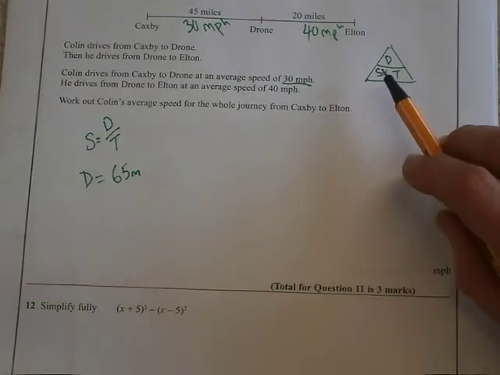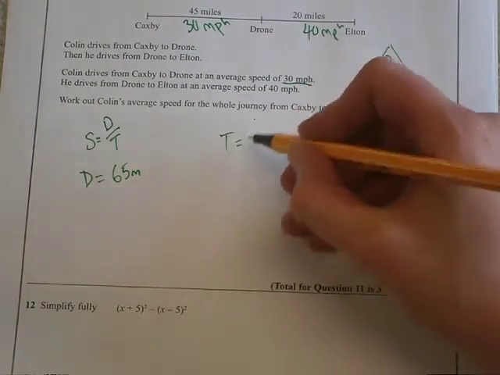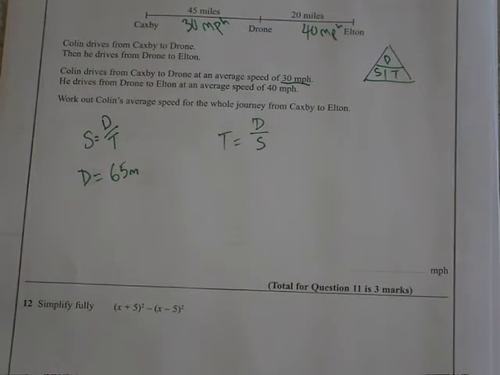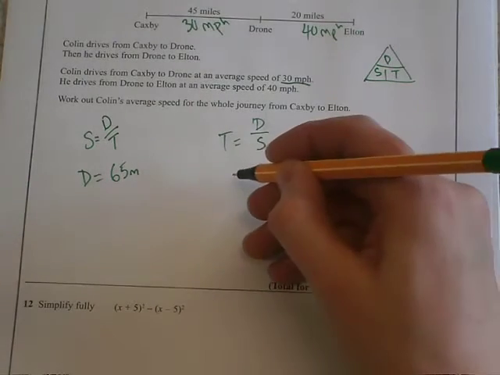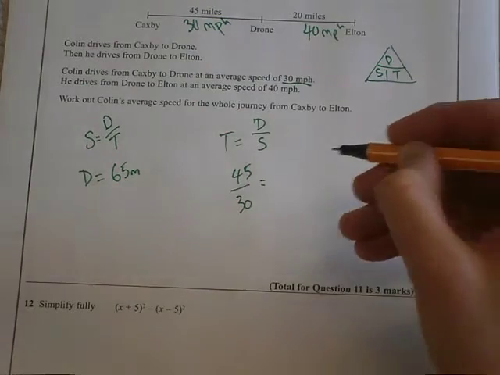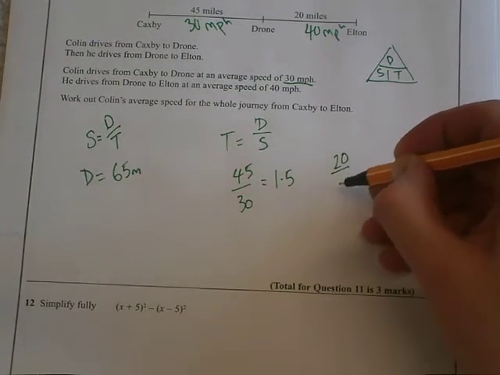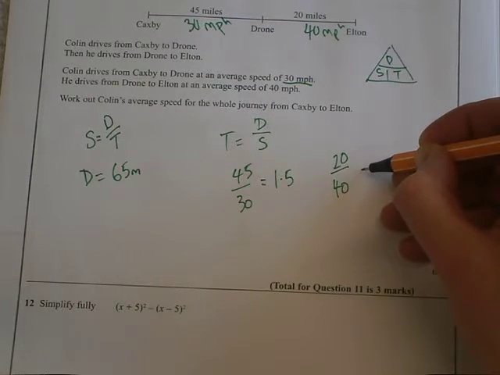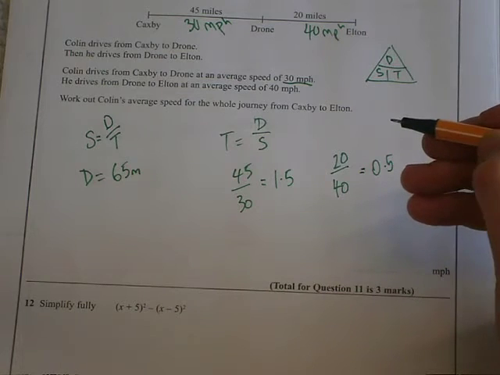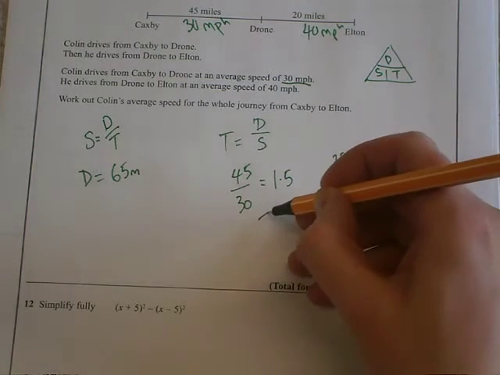So if I've got the speed, but I want to find the time, then time is distance divided by speed. So I'm going to need to do 45 divided by 30, which is 1.5, and 20 divided by 40, which is 0.5. So my total time then is 2 hours.